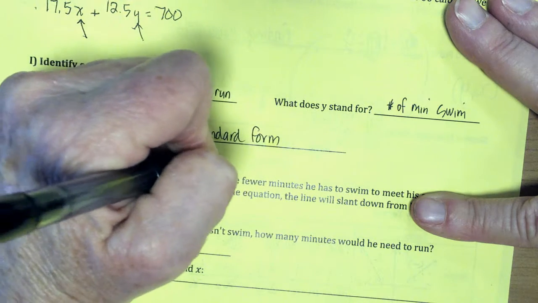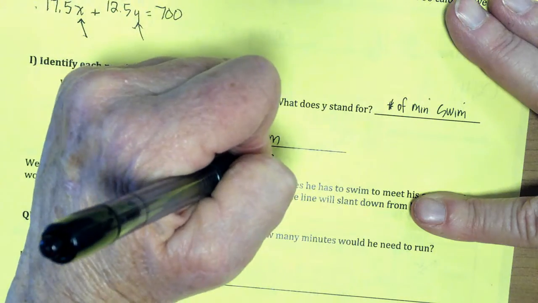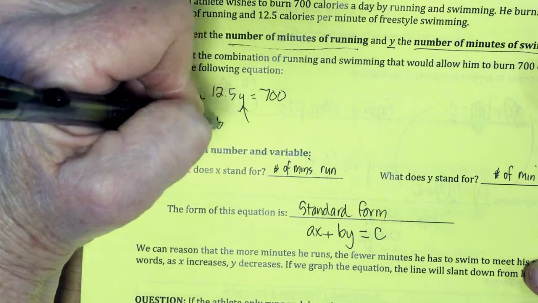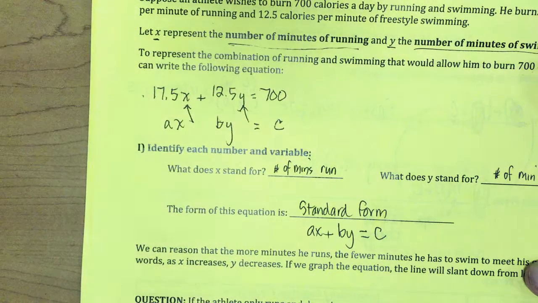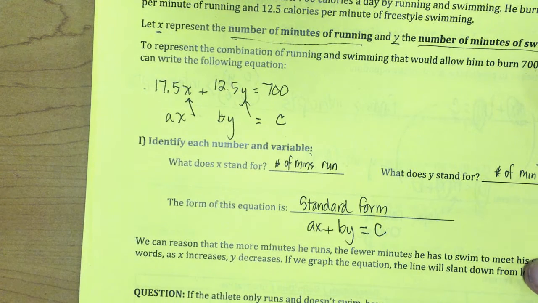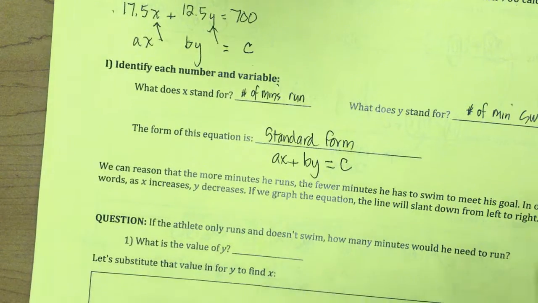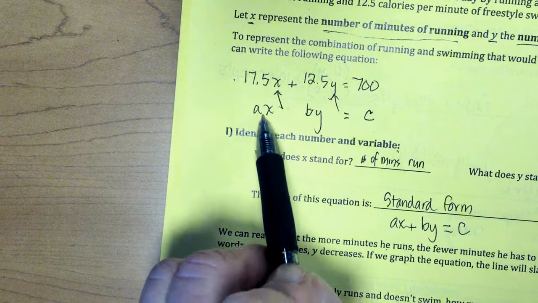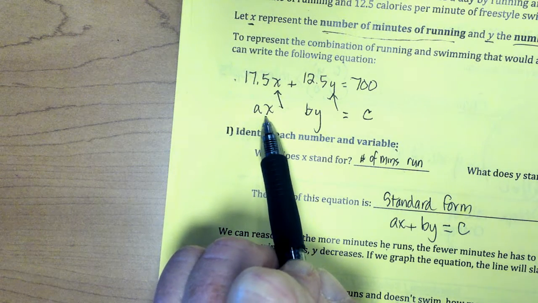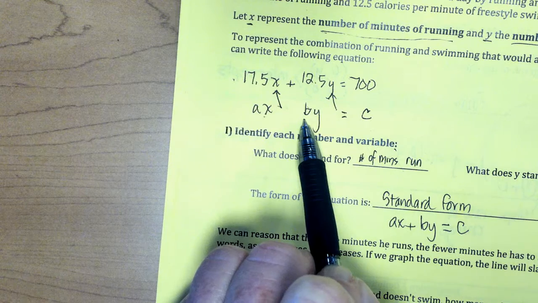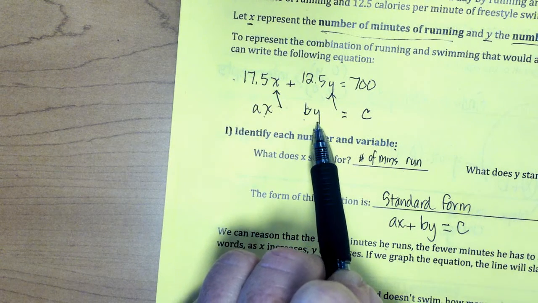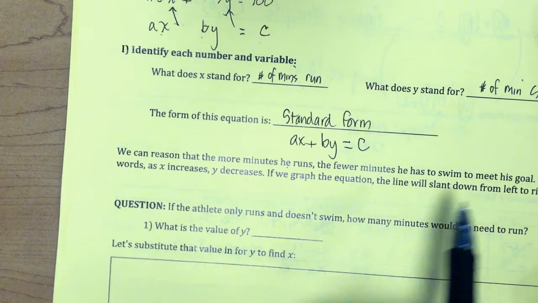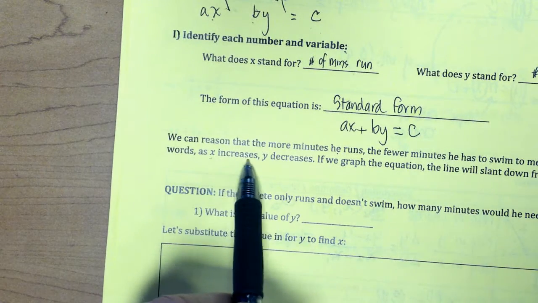It follows the format of ax plus by equals c. So take a look. Here's my a, here's my x, here's my b, here's my y, and it's equal to c. C is some constant, or in this case, it's the total. So if I think about it, we can reason that as his running time increases, his swim time is going to decrease, because he has only 700 as his goal. So, in other words, as x increases, y decreases.